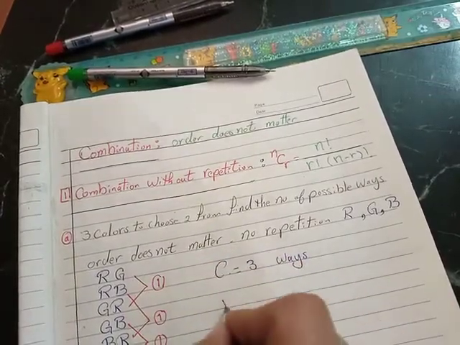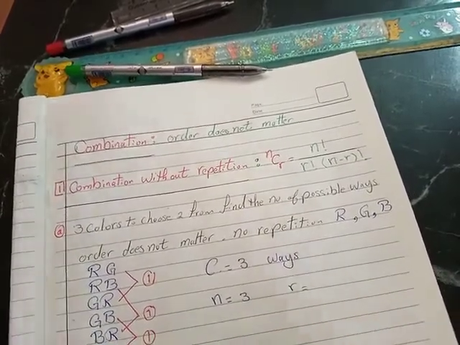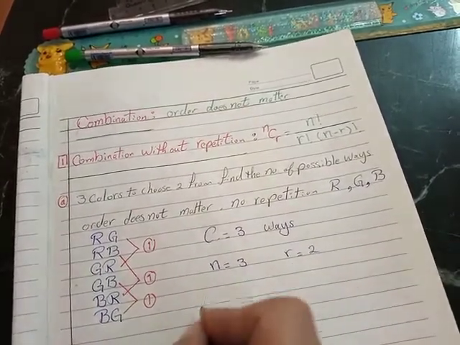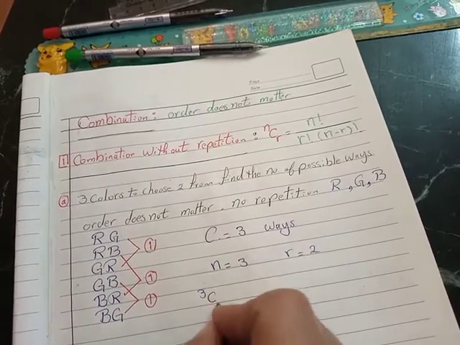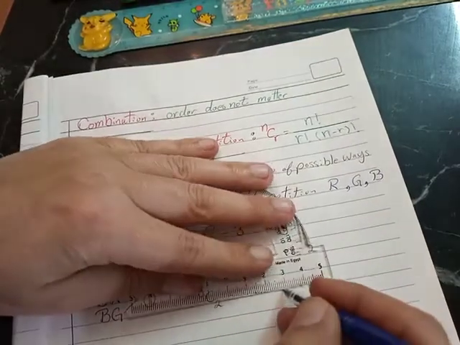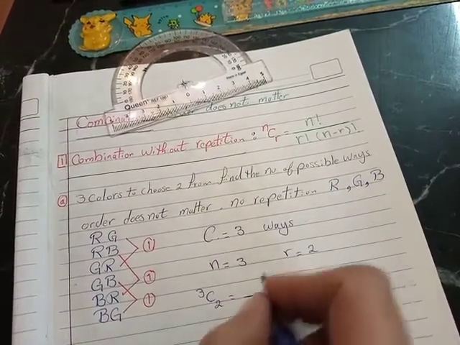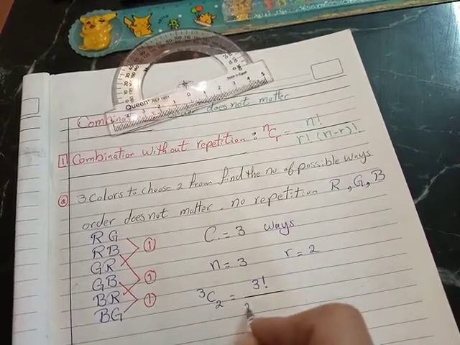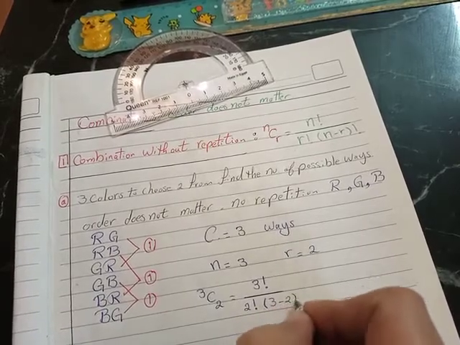N is all the available options, which is 3. R is the number of chosen options, which is 2. So we say 3 combination 2 equals, we make a fraction line. Up is the big number, 3 factorial, over the small number down, 2 factorial times 3 minus 2, all factorial.